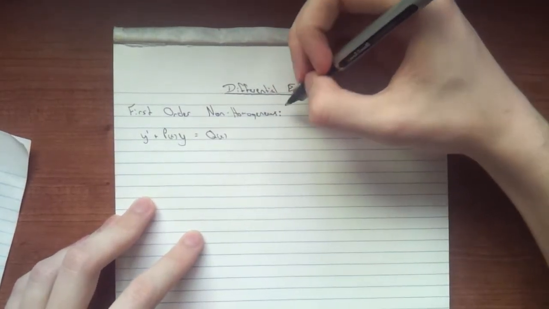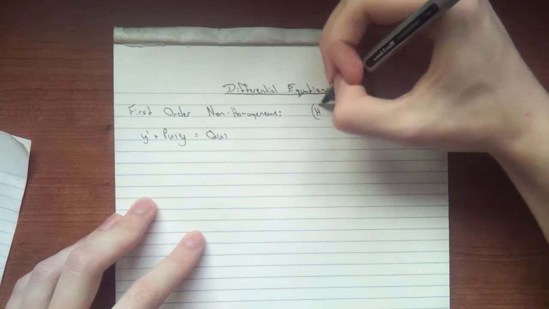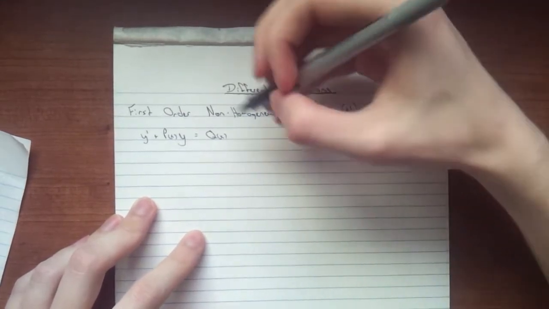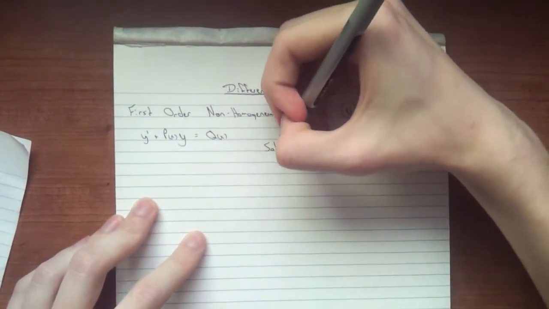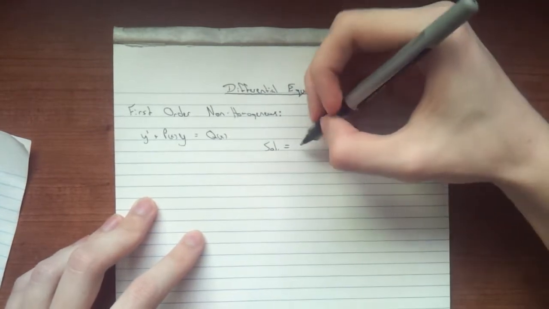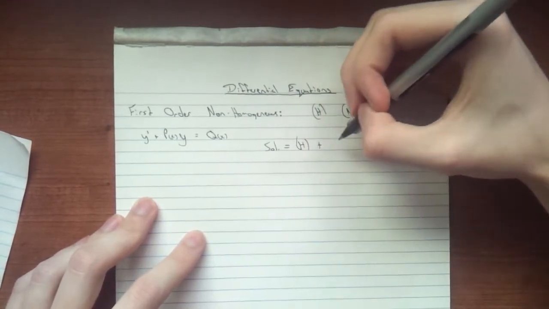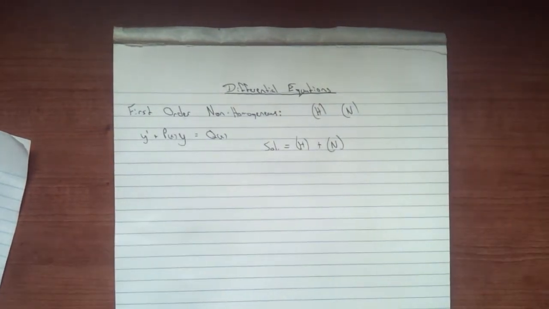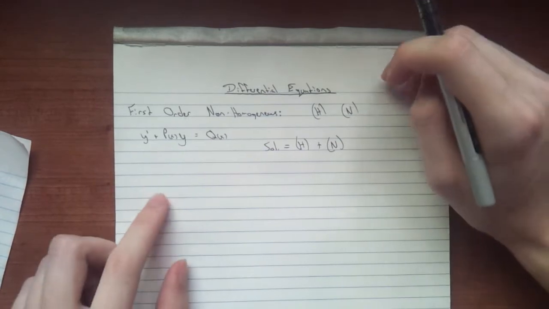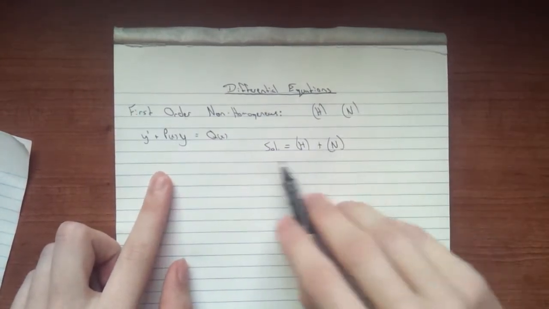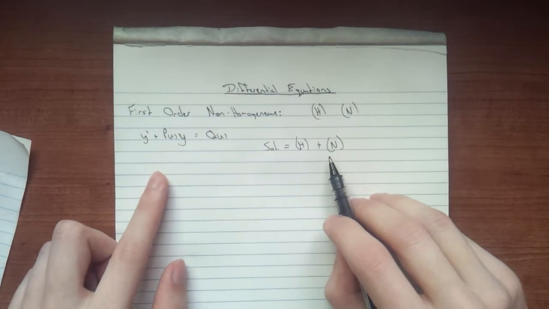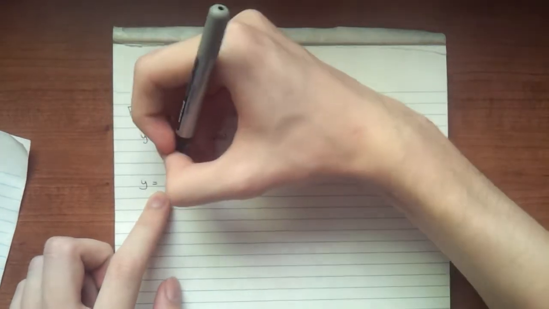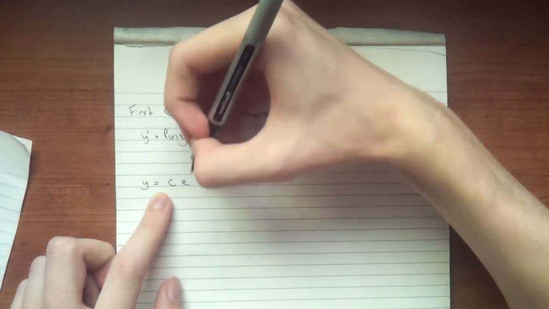I'm going to denote homogeneous as H, non-homogeneous as N. To solve this equation, you have to find the solution. It's going to equal the solution of the homogeneous plus a particular solution, which is the solution of the non-homogeneous equation. By the way, this applies for all non-homogeneous equations. For this particular one, we have a formula that we can use. It's a little ugly, but once you get used to it, it's not too bad.